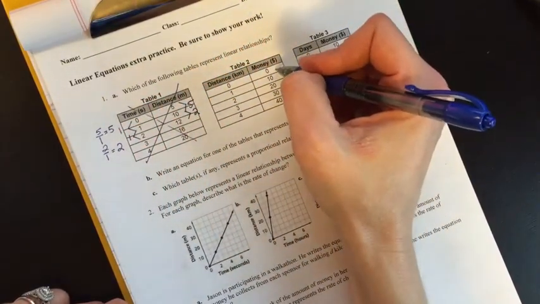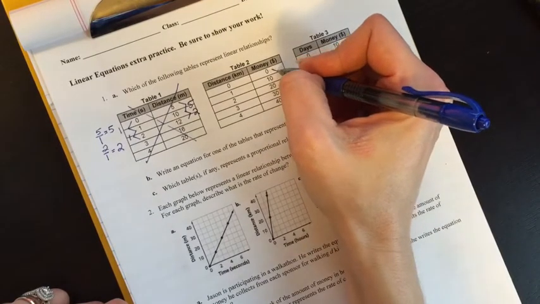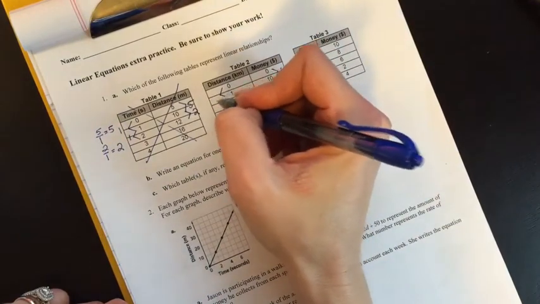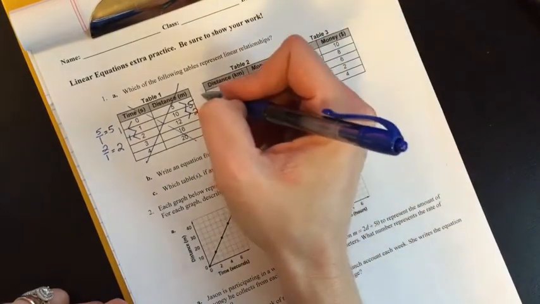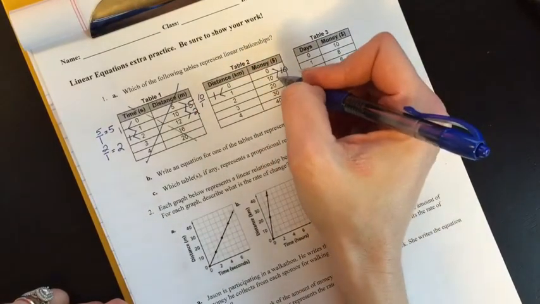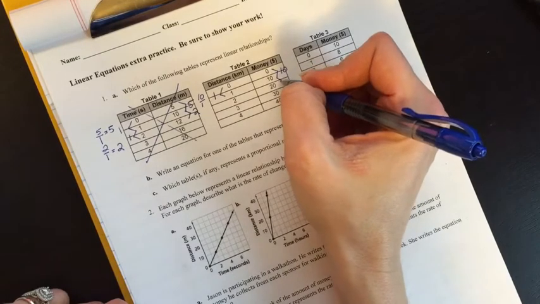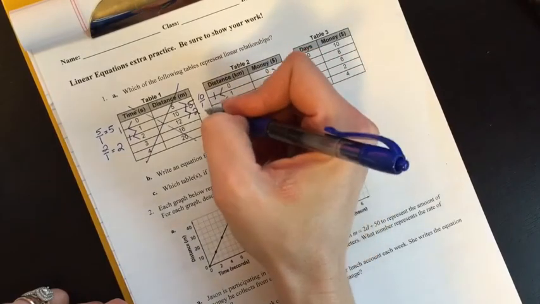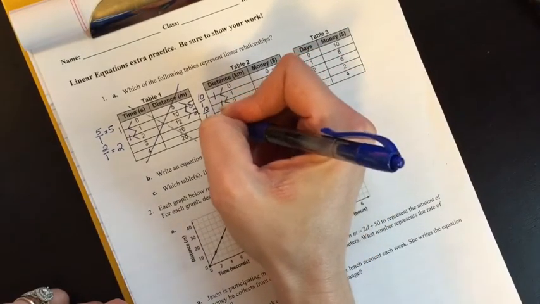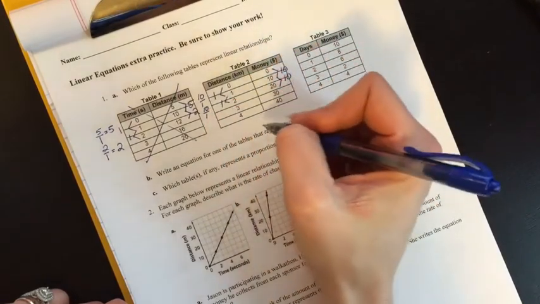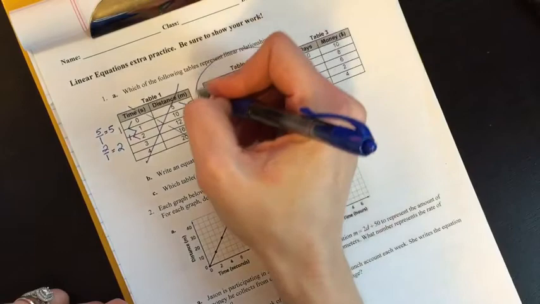For table 2, we take a look at the same idea. The change in y is 10, and the change in our x value is 1. 10 over 1 is 10. Let's take a look at the next change in y and change in x. Here the change in y is 10, the change in x is 1. So again we have 10 over 1, which is 10. Because these are the same each time, this is a linear relationship.